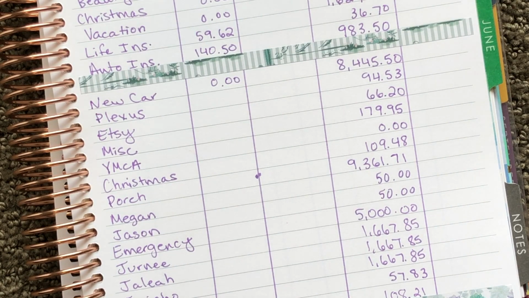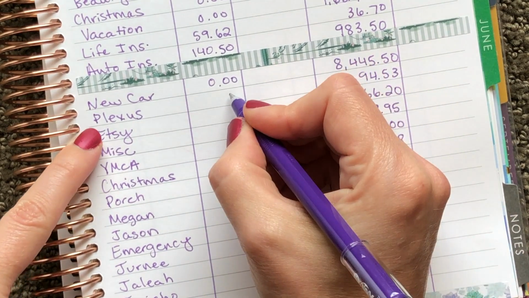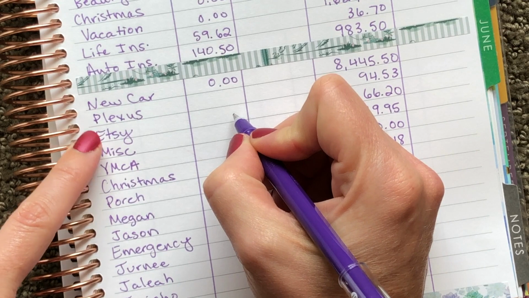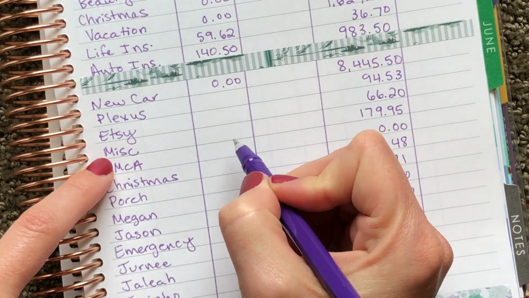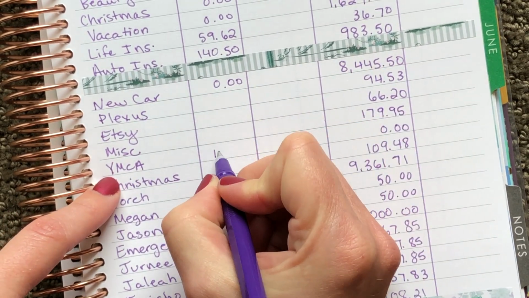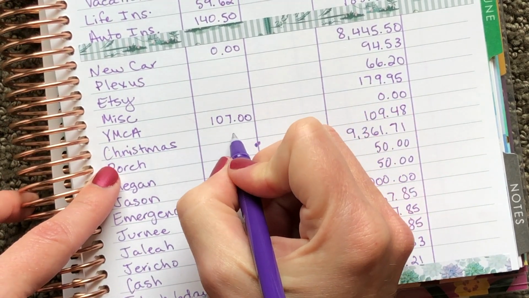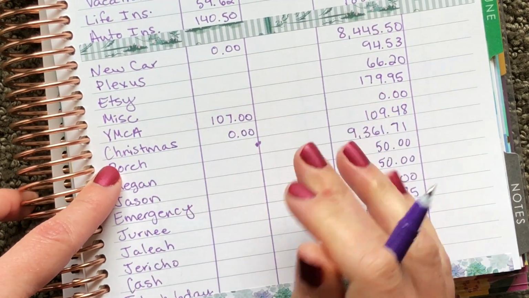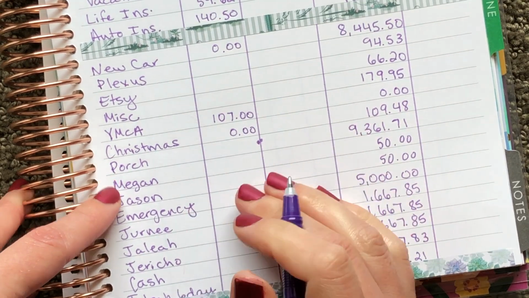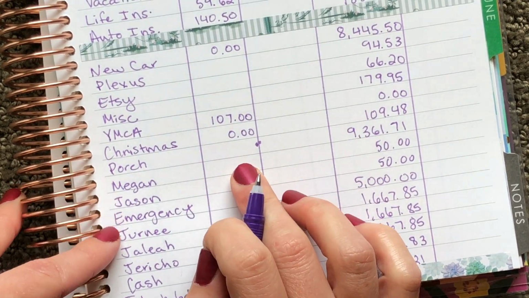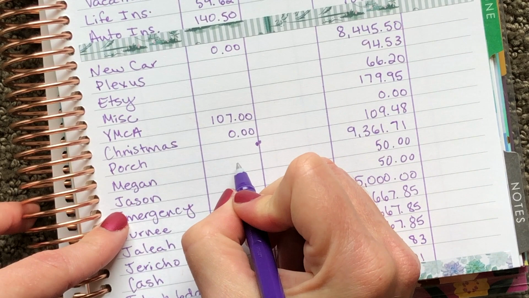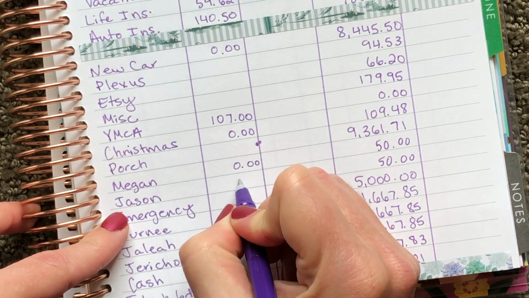Plexus, well, that'll just depend on my paycheck. I never know about Etsy. YMCA is always 107. We are not contributing anything to Christmas. Porch will depend on my paycheck. We are not contributing to our blow money.